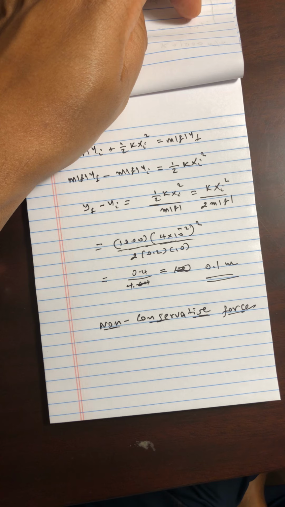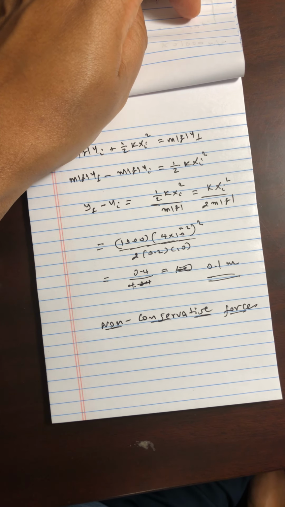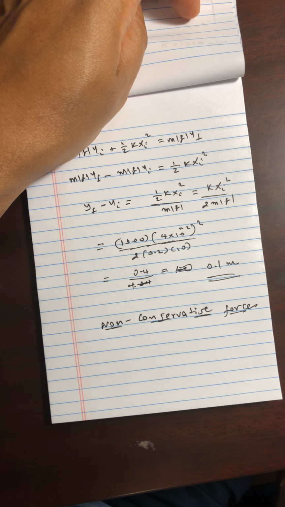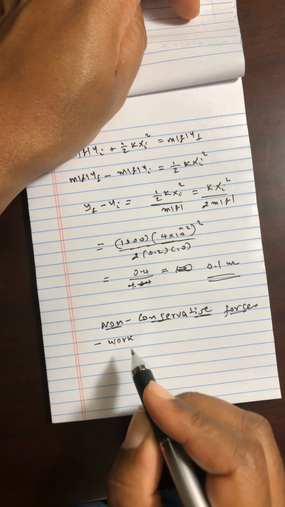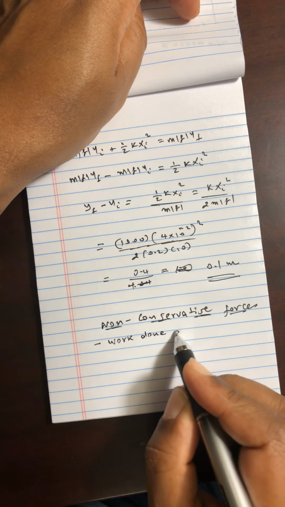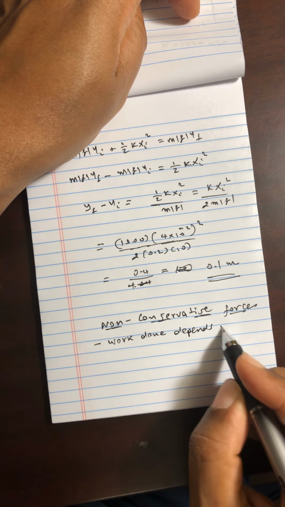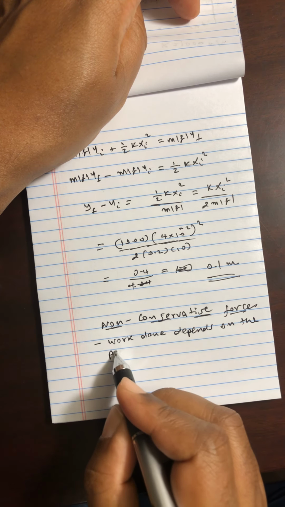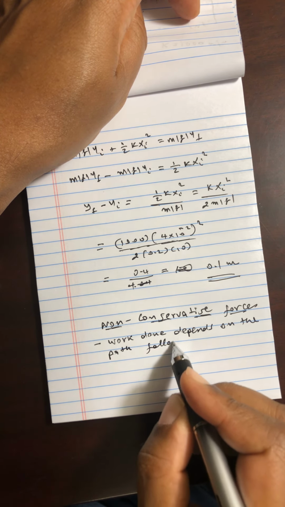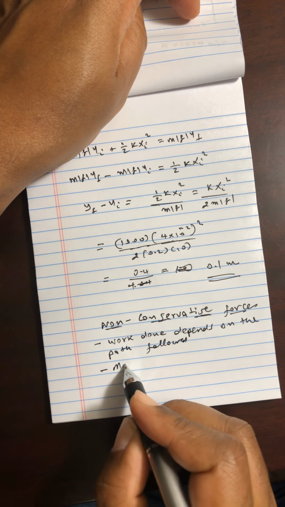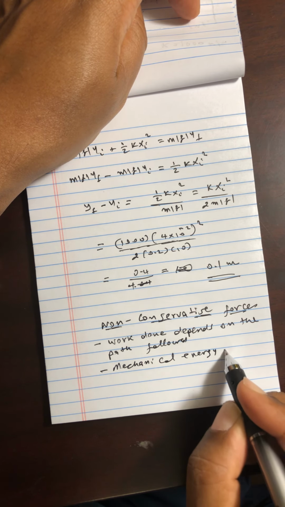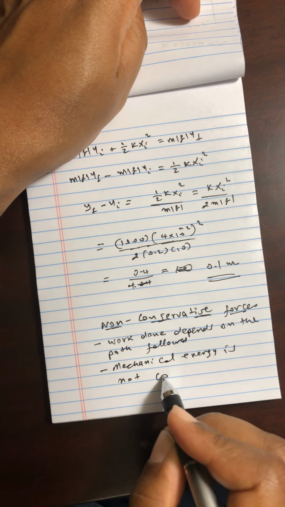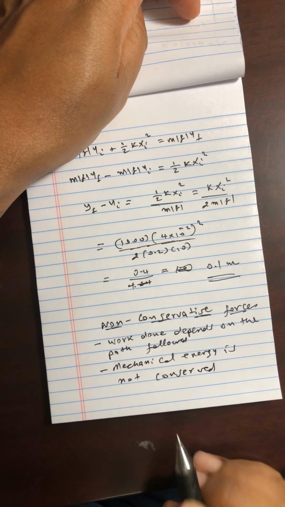So non-conservative forces are forces for which the work done depends on the path followed, and of course mechanical energy is not conserved.